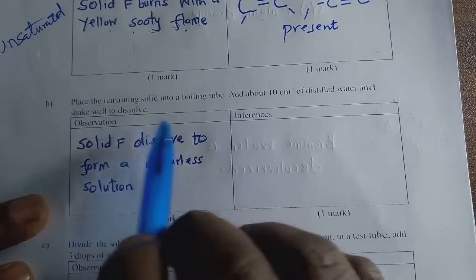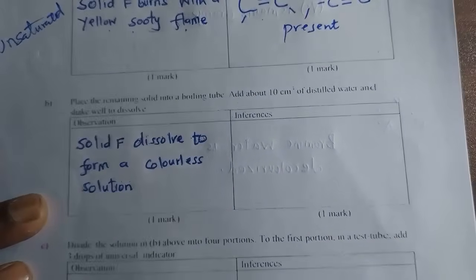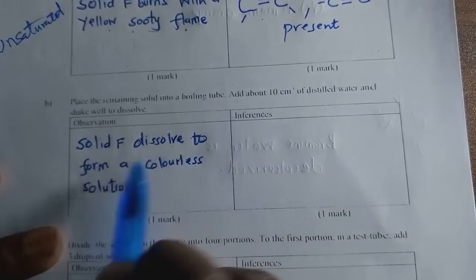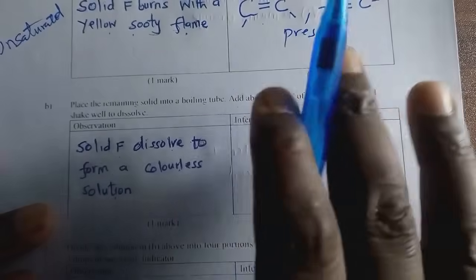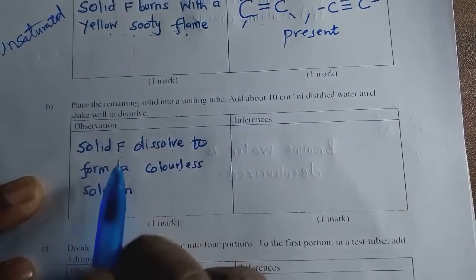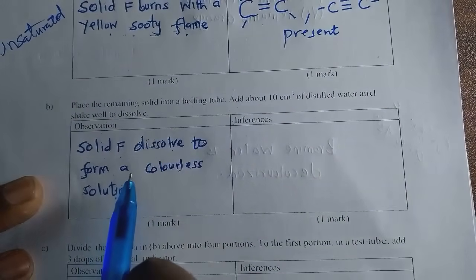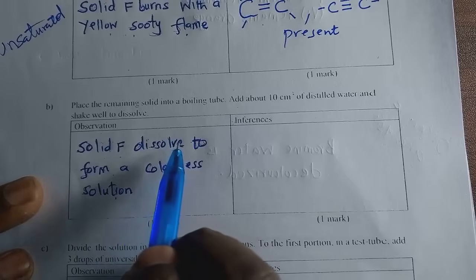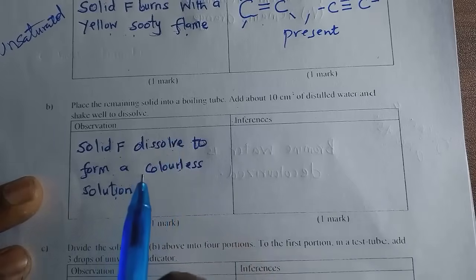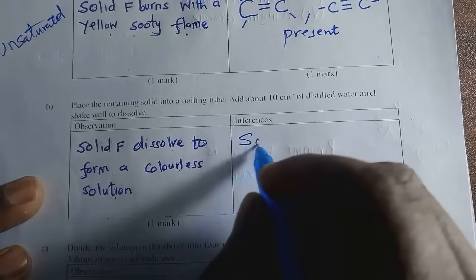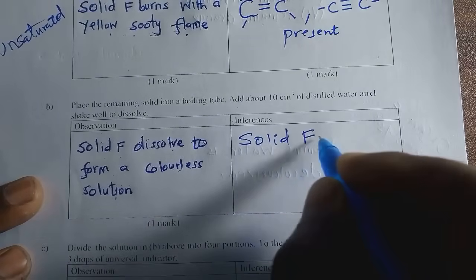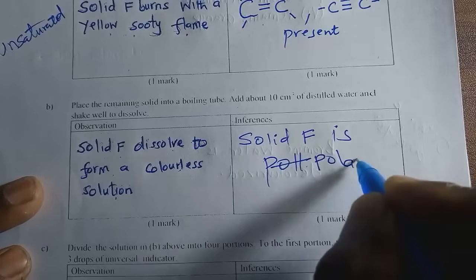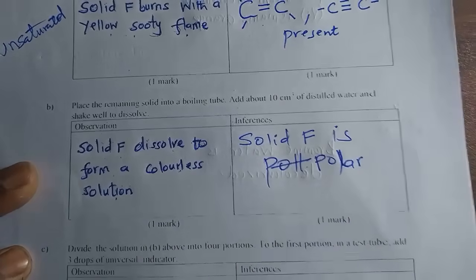Now we are putting the remaining solid in a boiling tube, adding distilled water. Then solid F dissolved to form a colorless solution. Because we are dealing with organic analysis, it means this solid is polar. In organic chemistry, a substance which dissolves in water and is an organic compound means that compound is polar. So you say solid F is polar. Solid F is a polar organic compound.